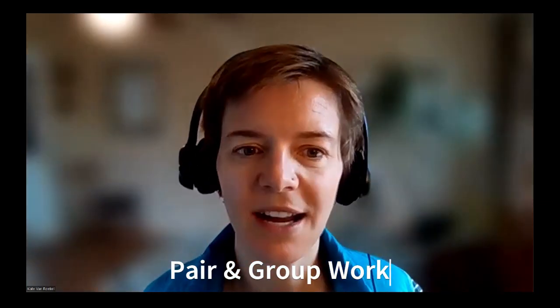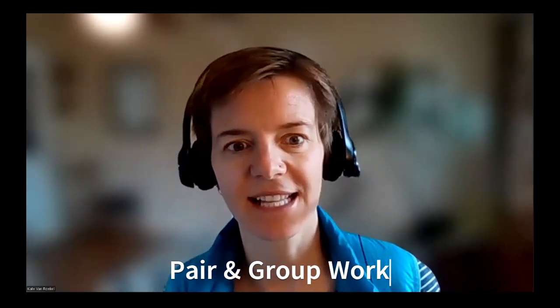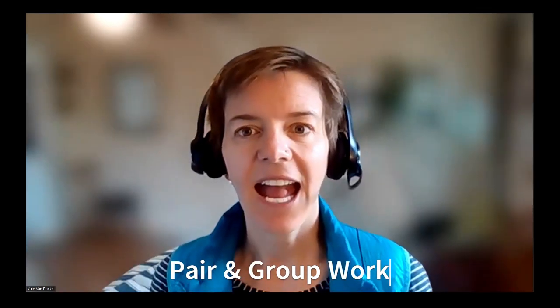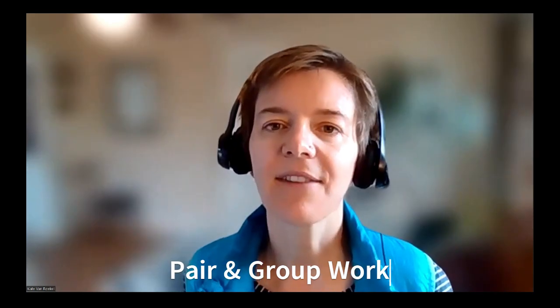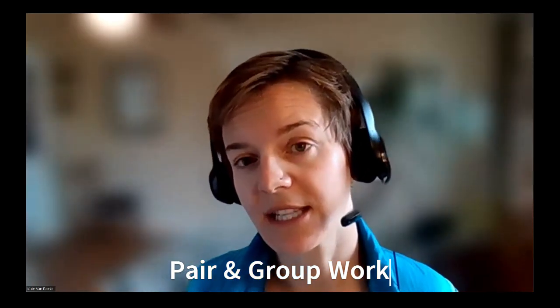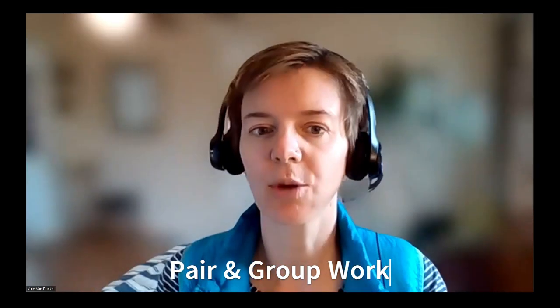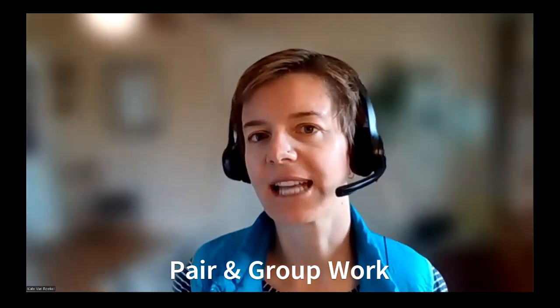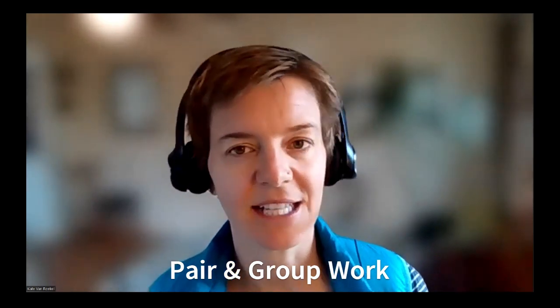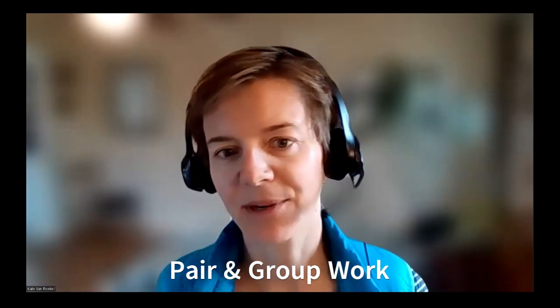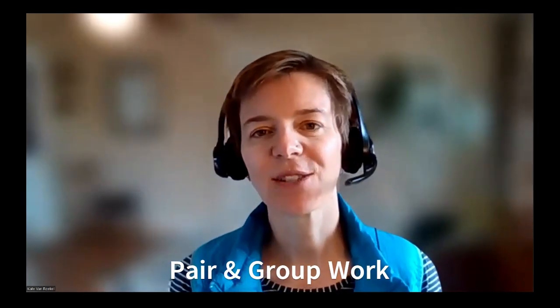Of course, anytime you can integrate pair and group work, you're helping students develop confidence and support each other. And you can add in an extra layer of leadership by giving students or encouraging students to choose roles within their group. So for example, you could say one person is the secretary who writes, another person is the speaker who shares out, another person is the timekeeper. And there are resources for how to do this in the newsletter.